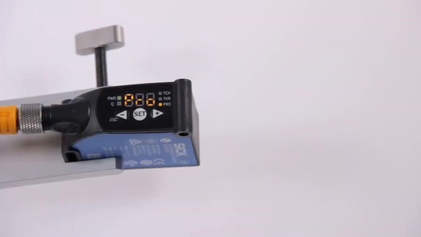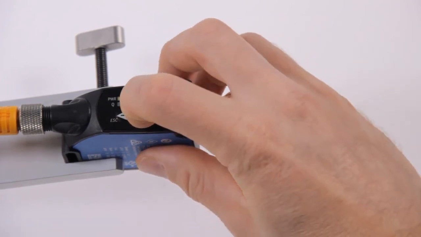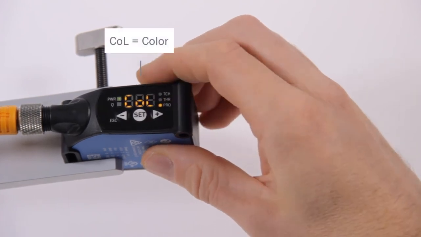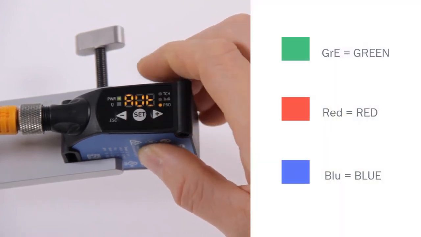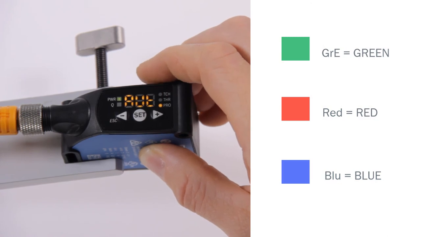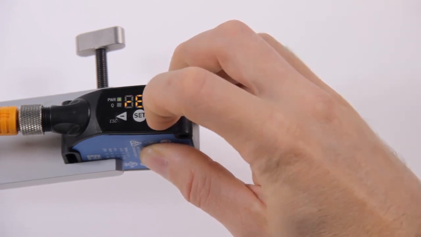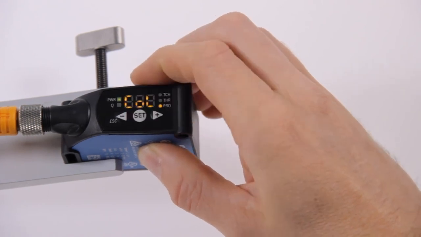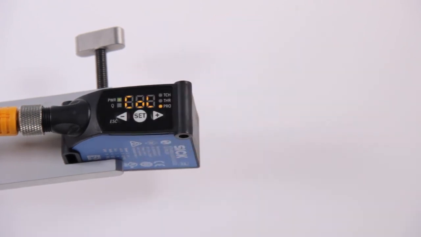Color fixing. The sensor LED color is usually automatically selected at the highest contrast difference of one color. But it is also possible to fix the color of the sender LED. To do so, use the plus and minus buttons to go to the menu item COL for color. The color can either be fixed to green, red or blue, or selected automatically. In this example, GRE for green is selected and confirmed with set. This function is not available when using the one-point teach mode or the color mode.